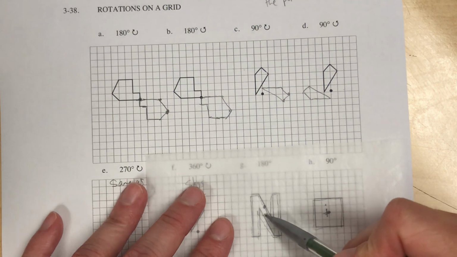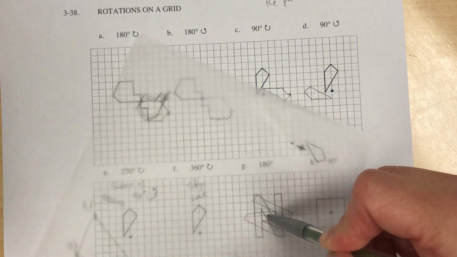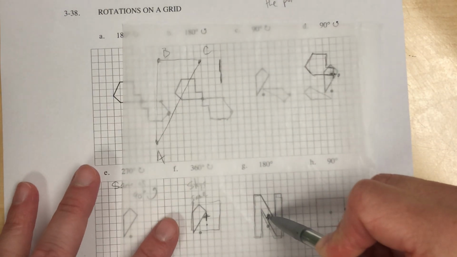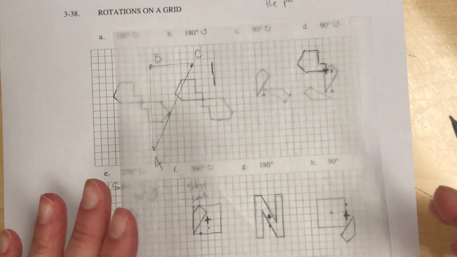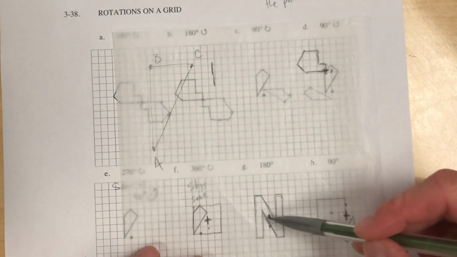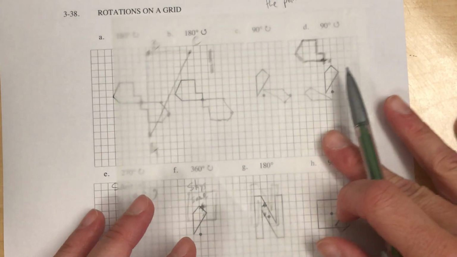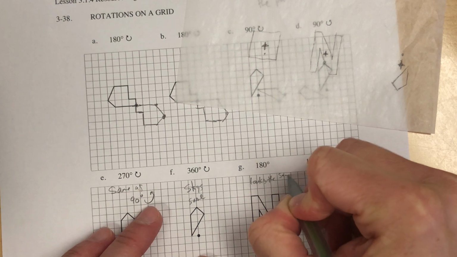So I need to turn 180. There's 90, and then 180. Look at that, at 180 we're right back. So some shapes have what's known as symmetry. Before you get to 360, you're back to the same place, so it looks exactly the same.